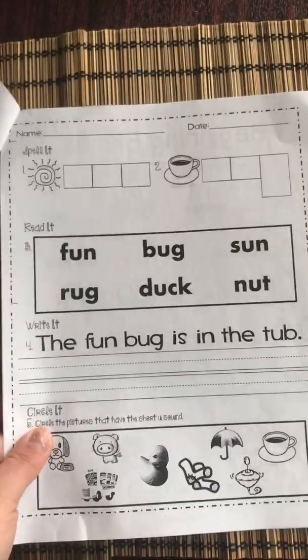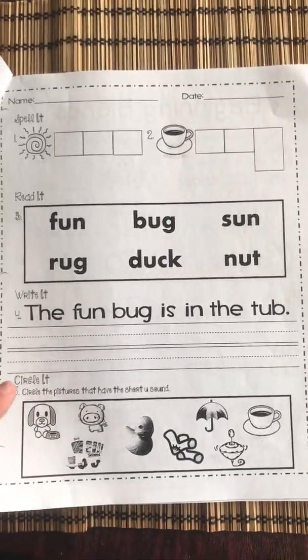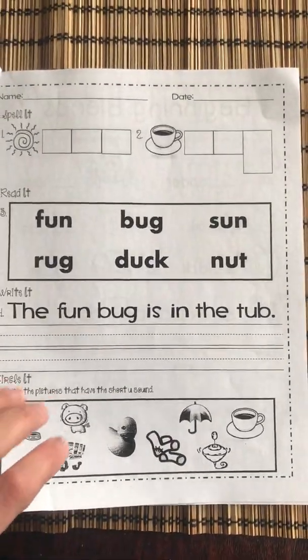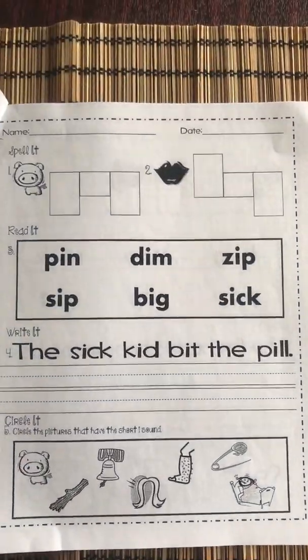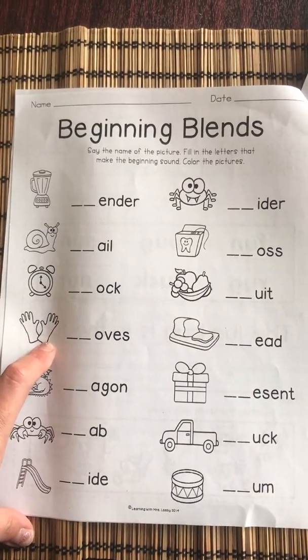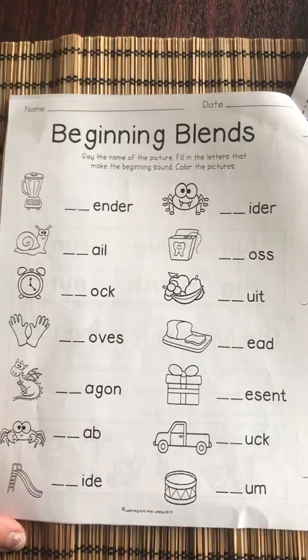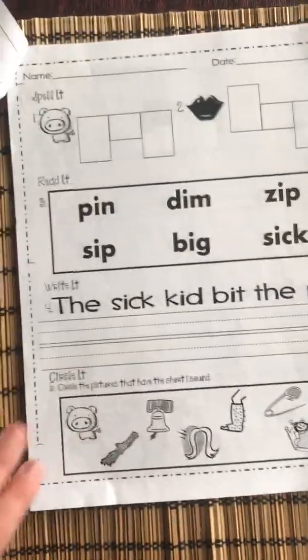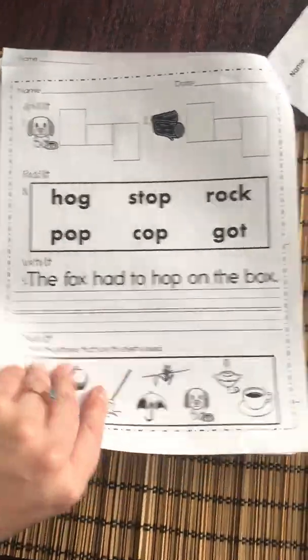And then on your next page, this is the short U sound. And then on this page, it is beginning blends. So you're going to say the name of the picture and then fill in the letters that make the beginning sound and then color the pictures. Then we have the short I sound. Get more information on that later. And this one is the short O sound.